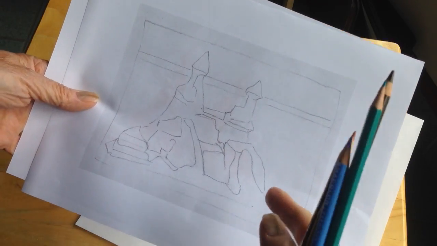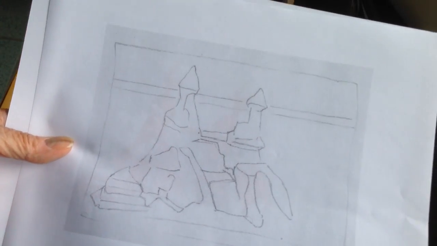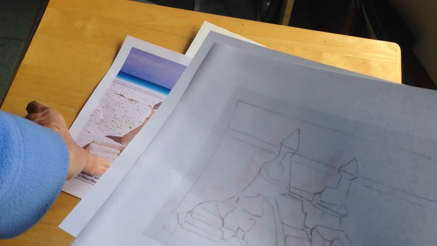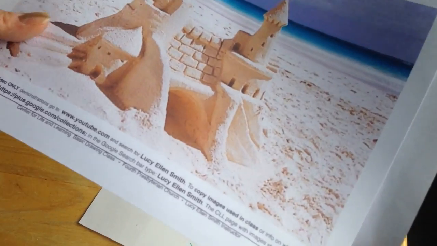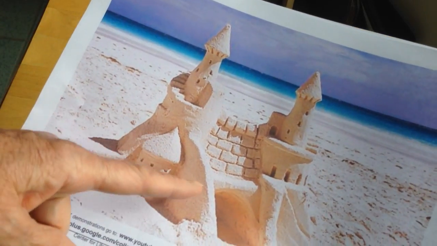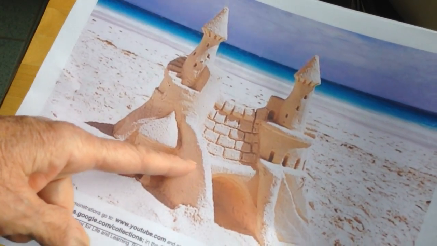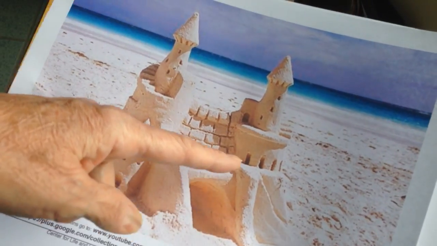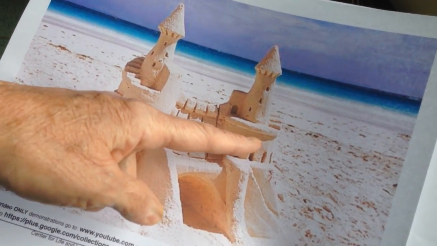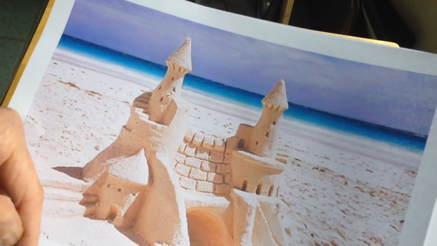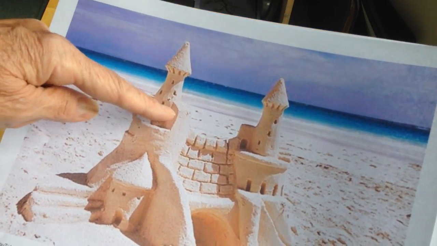But as I was doing this sketch, I was observing the core shadows and the cast shadows, which would be these darkened areas. And they're very defined in this particular image, which is what happens in strong sunlight. And that, of course, is a property you would find at the beach.